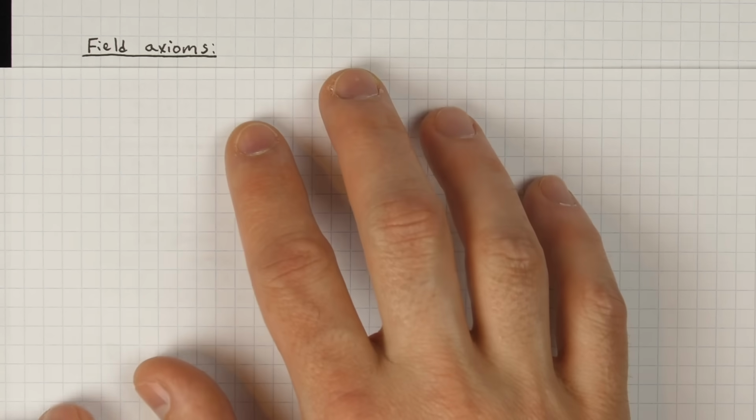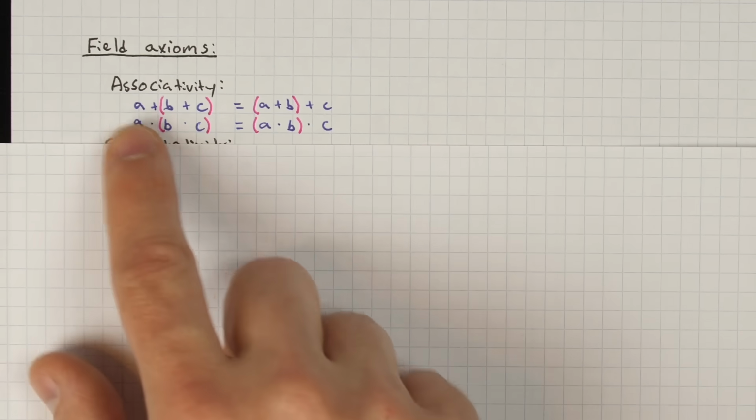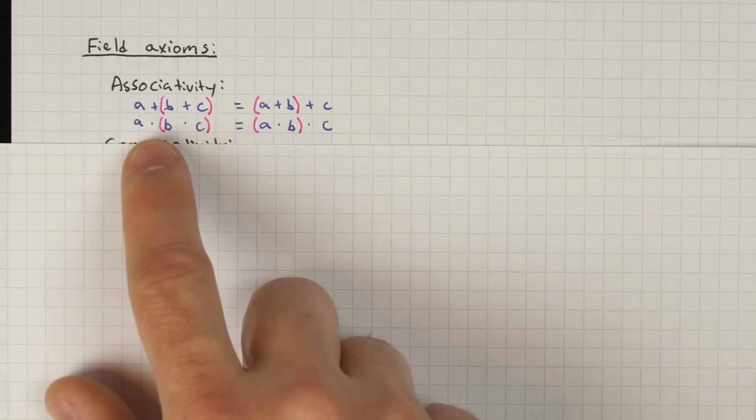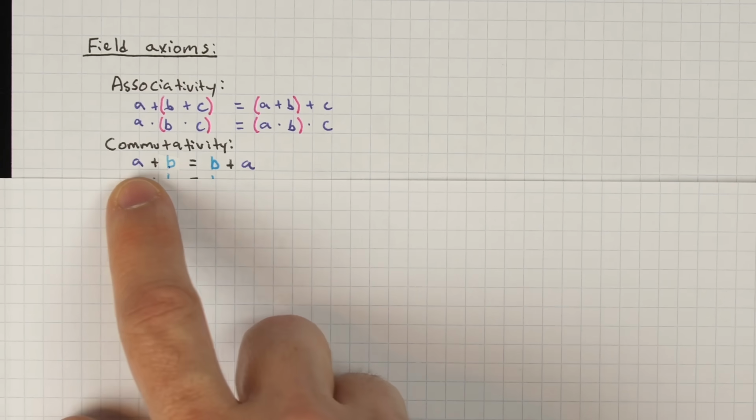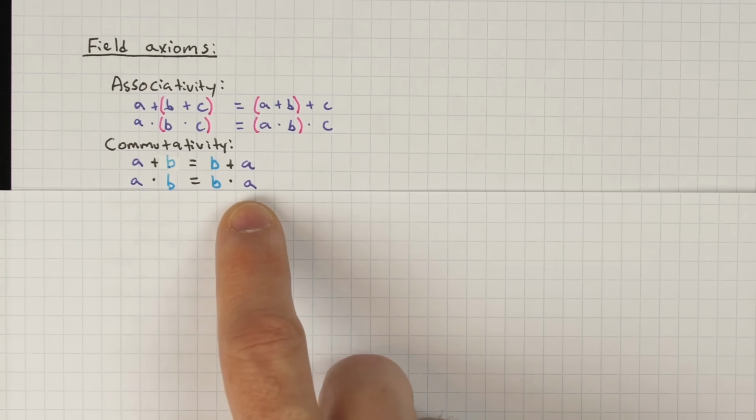And that's basically it. But your field has to obey certain rules in order to be a valid field, in order for algebra to still work if you use that field. And so there's certain field axioms. So for example, there's this axiom of associativity. So however you define your addition and multiplication, it has to be associative. It also needs to be commutative. So a plus b has to equal b plus a, and same with multiplication.